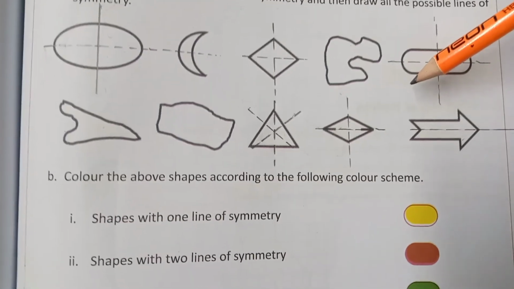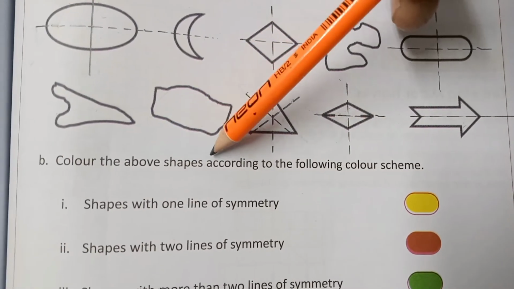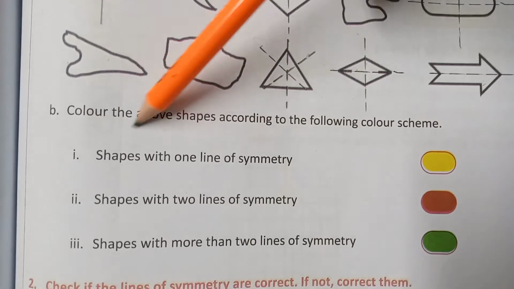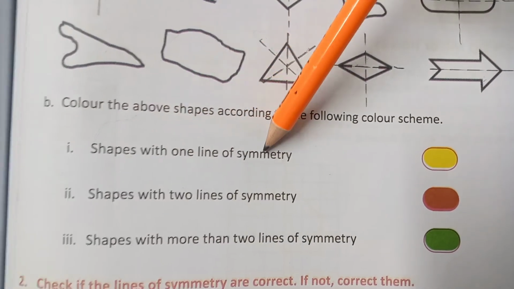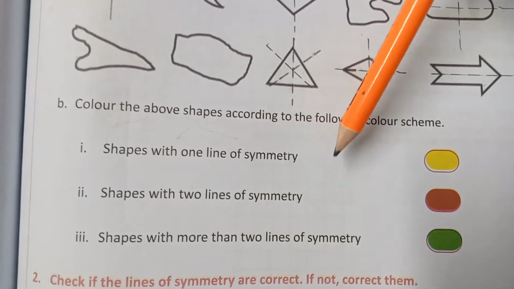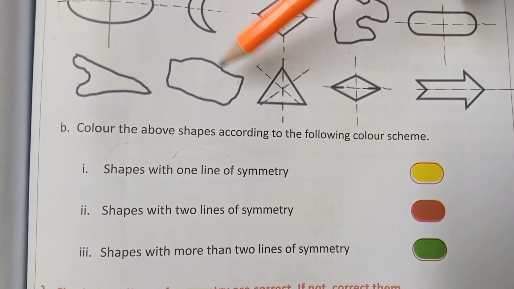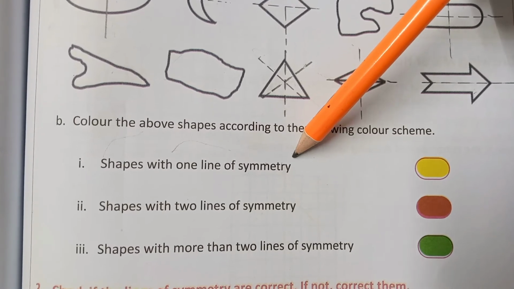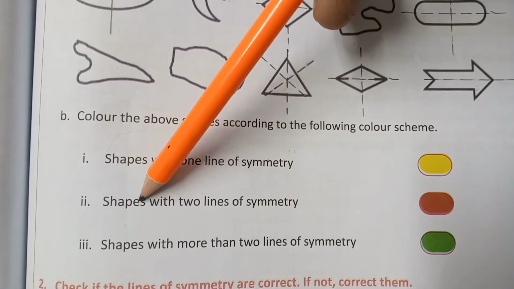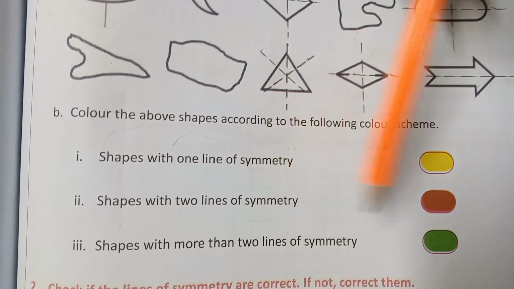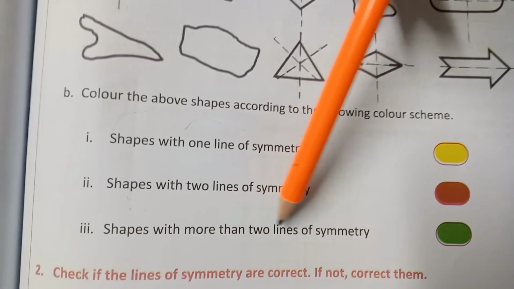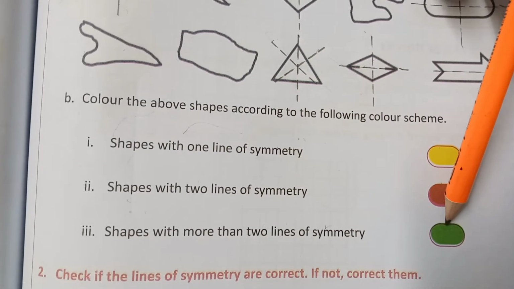Got it? Now come to the next question. Color the above shapes according to the following color scheme. Now they have given the shape with one line of symmetry. It means there should be only one line to divide that shape into two equal parts. That shape we have to color with yellow. Shapes with two lines of symmetry we have to color with red. Shapes with more than two lines of symmetry we have to color with green.